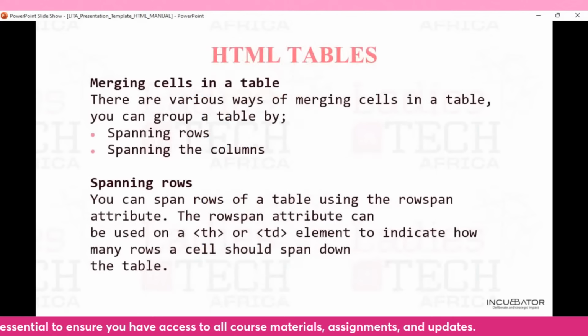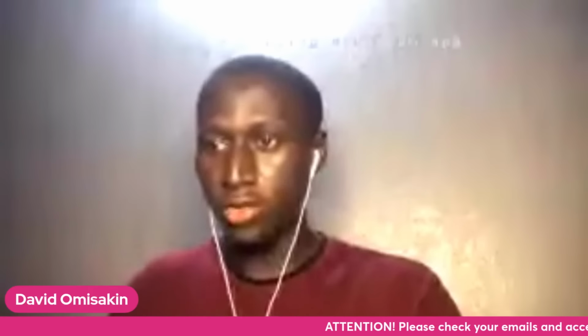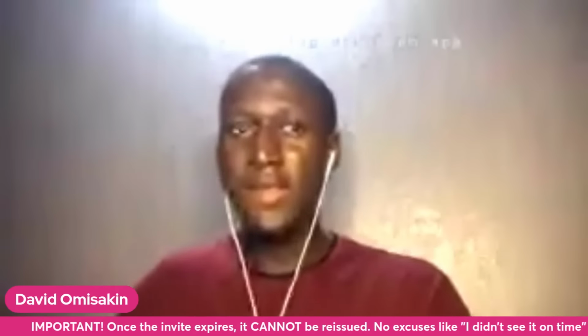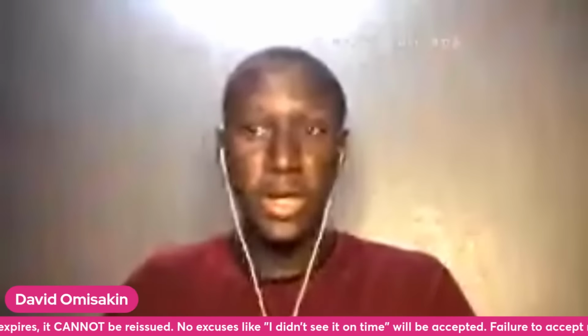So let me open my VS Code now so we can actually see what I'm talking about. So I've stopped sharing my screen. I'll share my VS Code screen now so we can all move together. I'm sharing my VS Code screen already so we can all see it.